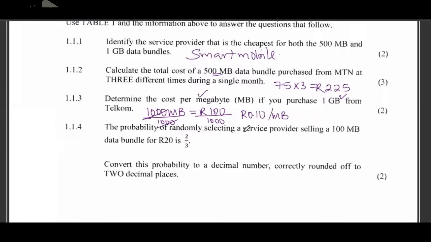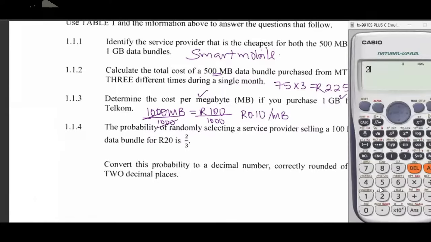The probability of randomly selecting a service provider selling a 100 MB data bundle for 20 rand is 2 out of 3. Convert the probability to a decimal number correctly rounded off to 2 decimal places. Here we bring in the calculator. Just press 2 over 3, press equals. It's this much, and this simply means it's recurring.